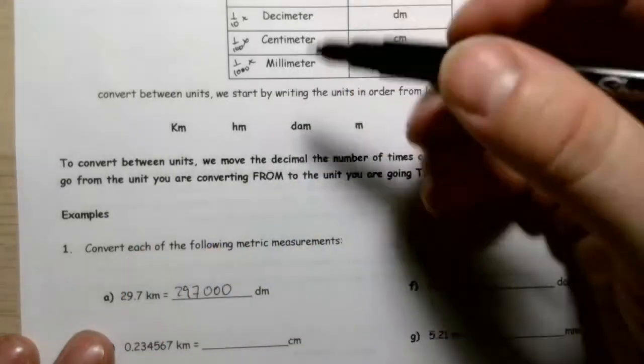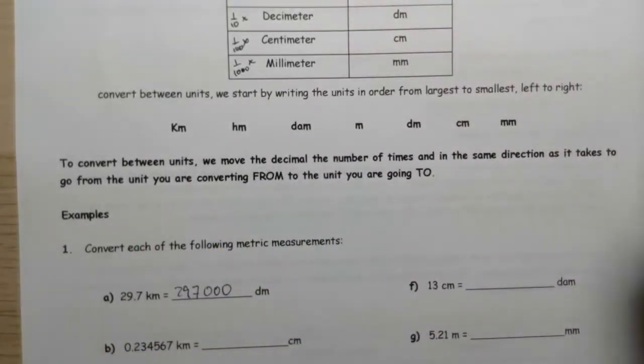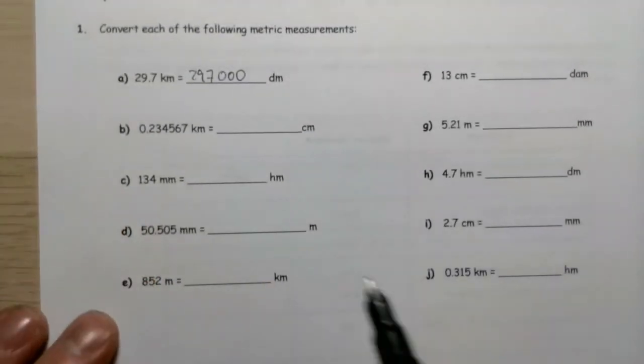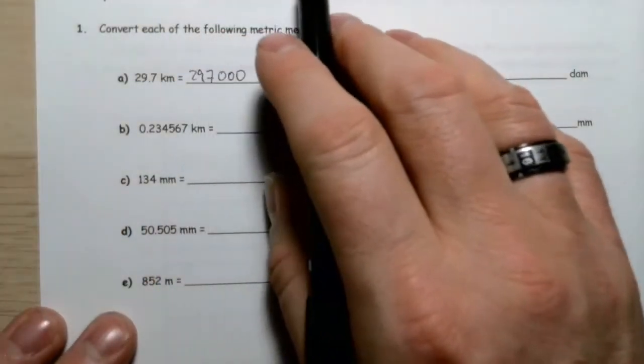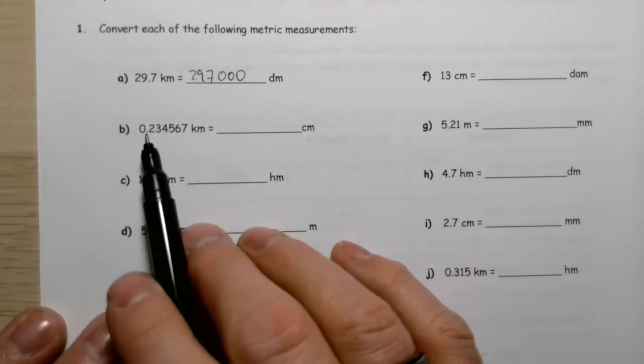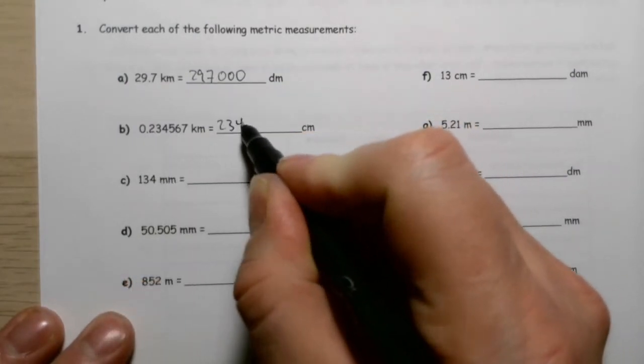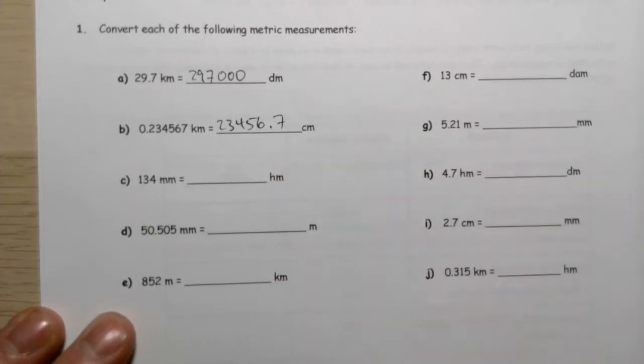Remember, and I know we mentioned it above, but just to say it again, every time we jump here, it's going to be a multiple or divisor of 10. It's always about 10 here. So I'm going to move the decimal 1, 2, 3, 4, 5, giving 6.7 centimeters.